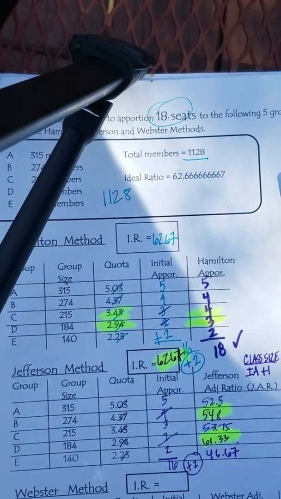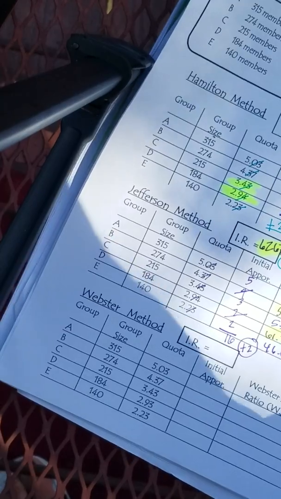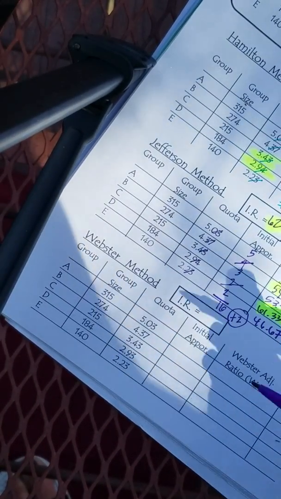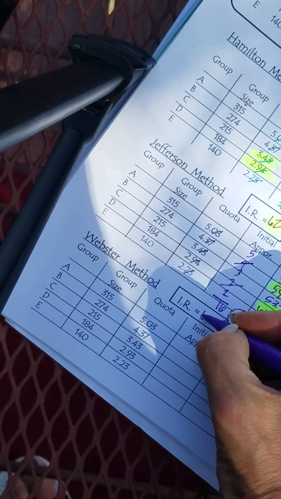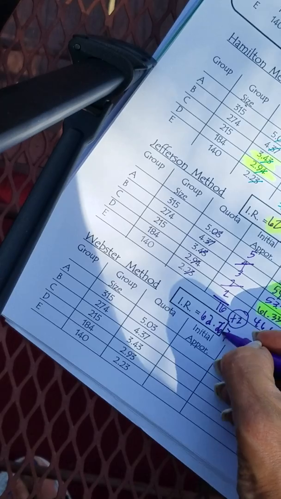All right, so that was the Jefferson method. So now let's take a look at the Webster method. So this will be our final method. Now the Webster finds the ideal ratio the same way. He adds up all the people and divides by the number of objects, so it's still 62.67.